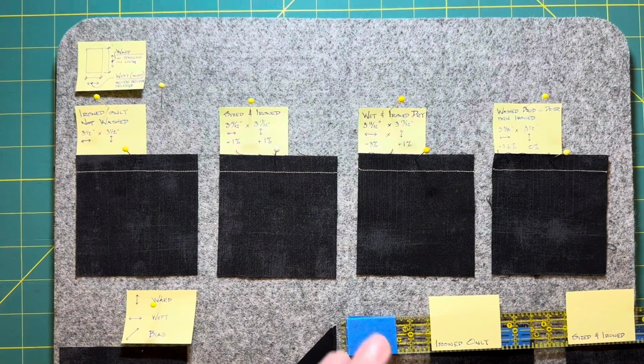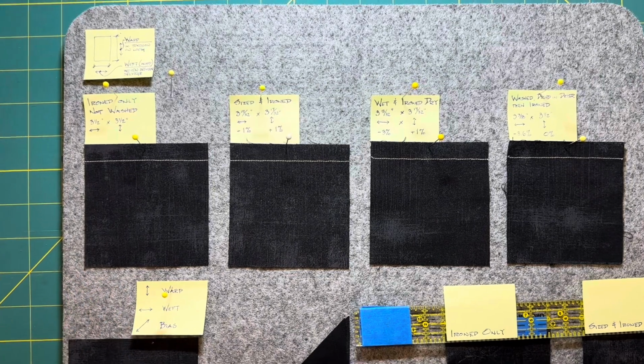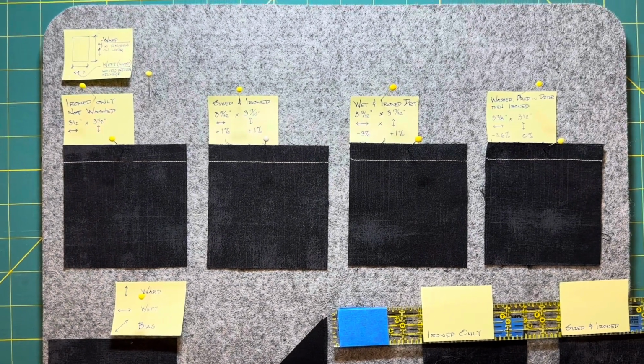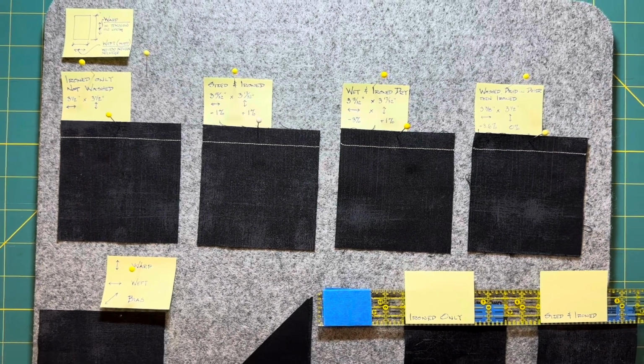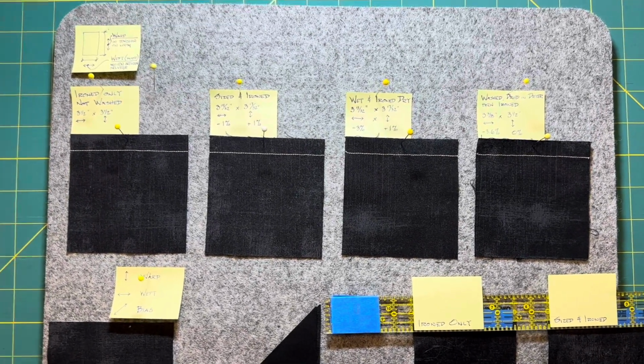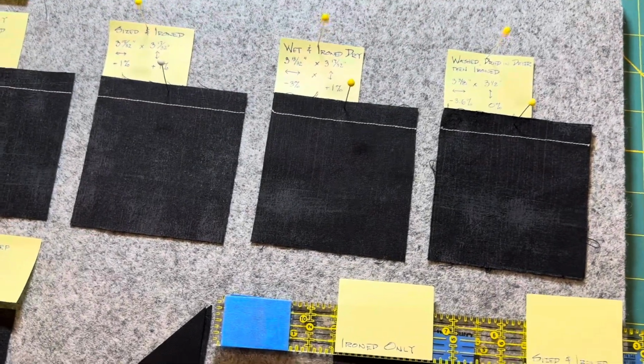So it's an important thing just to take the approach that you want to take and do it consistently across your project.